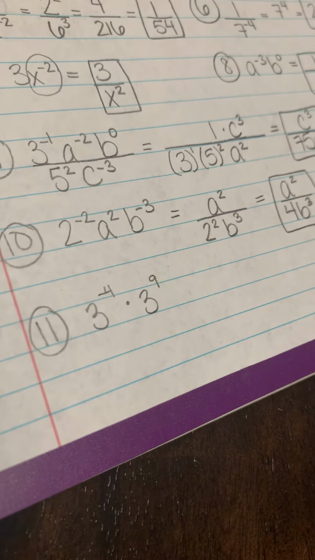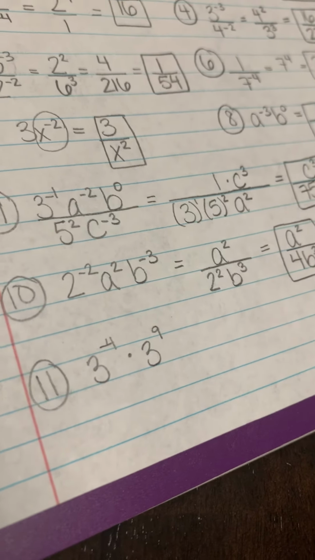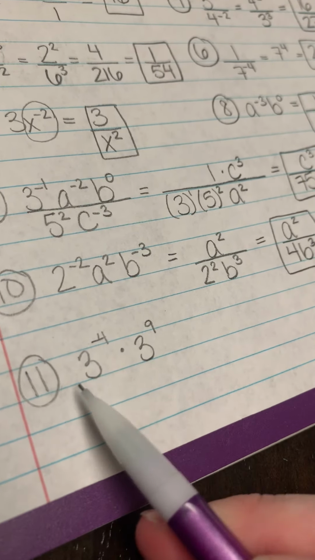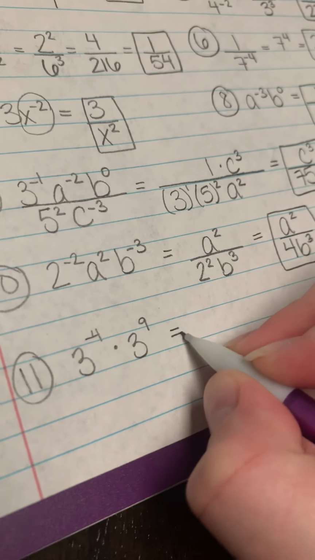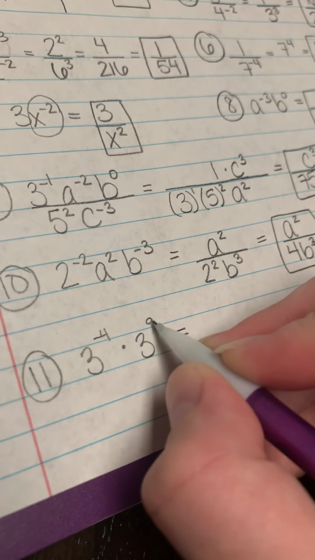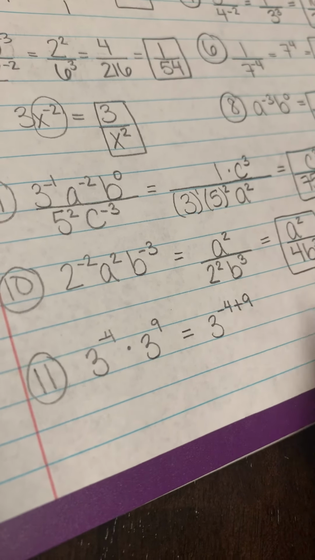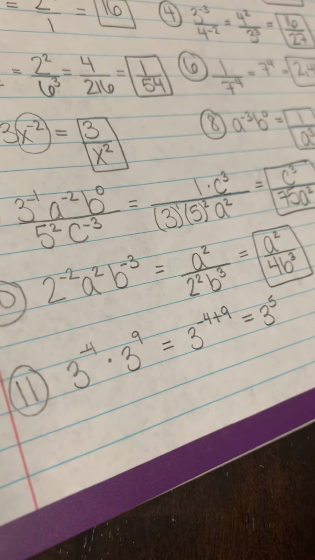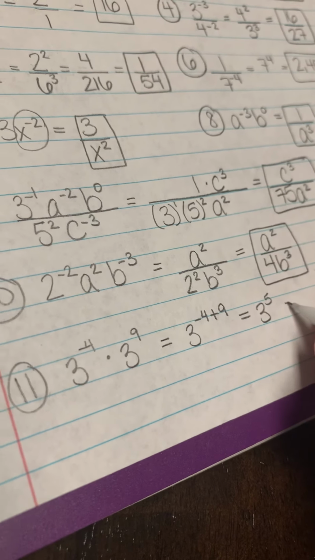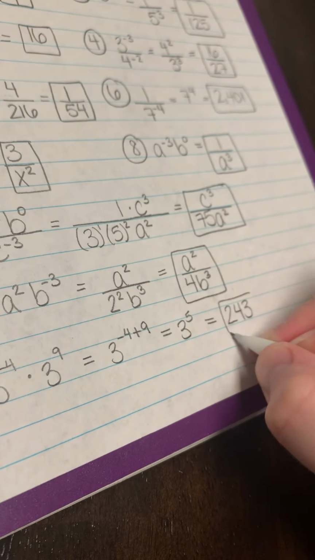So this one should remind you of the product rule, where we're multiplying the same base, so therefore we add the exponents. -4 plus 9, which would give me 3 to the 5th. And 3 to the 5th is 243.